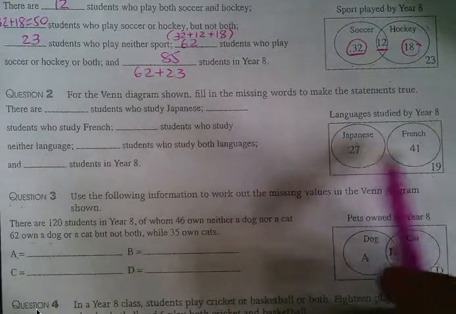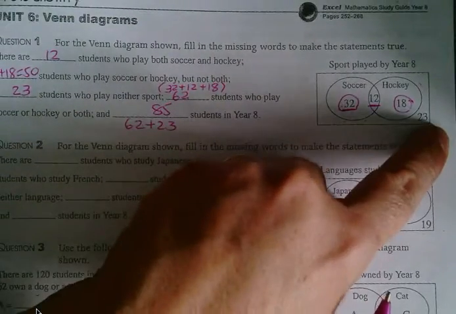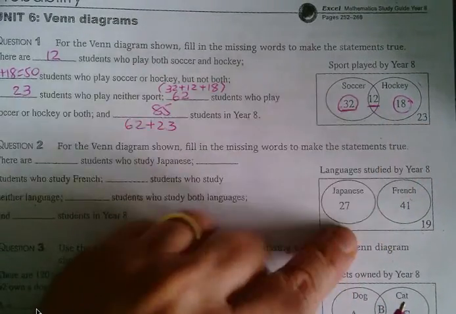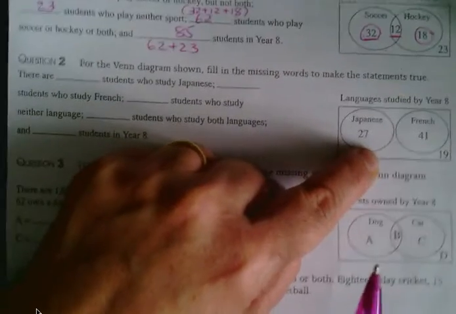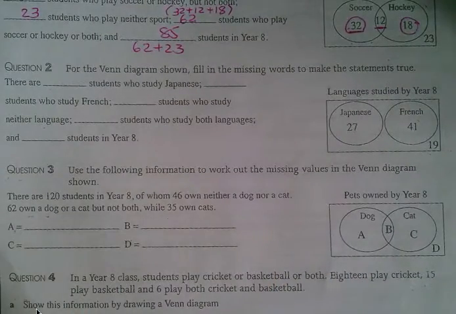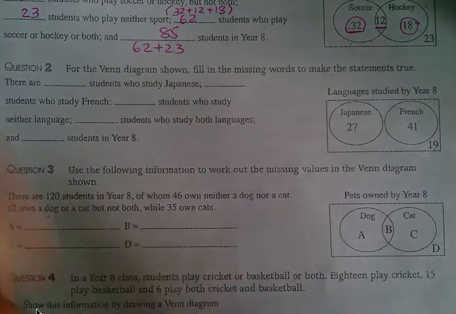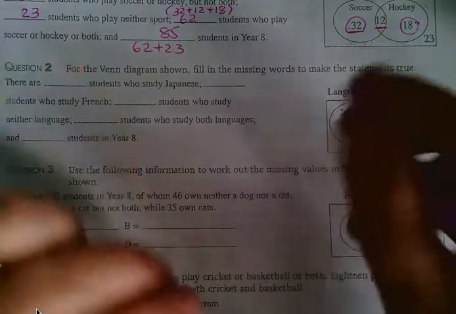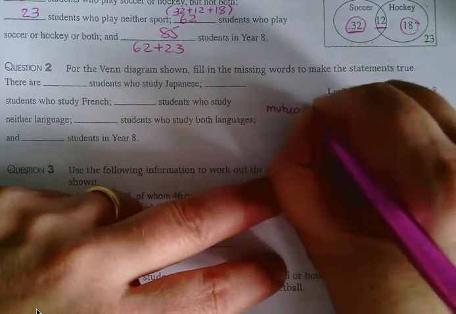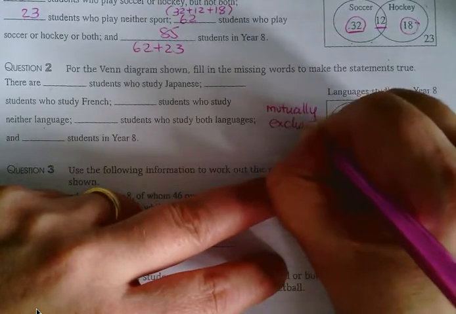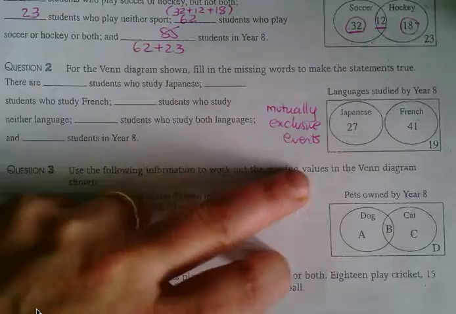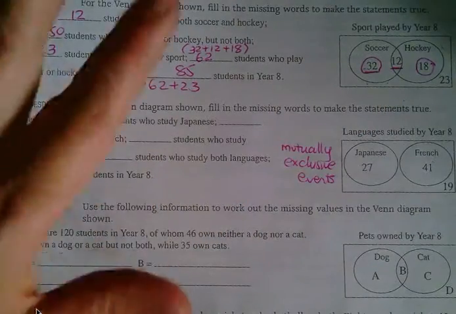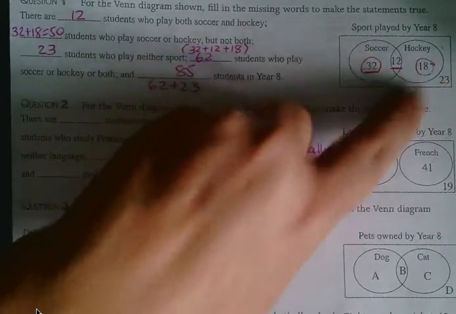Now, girls, look at the first one. There was overlap. And there were some students that didn't play soccer or hockey, and there were 12 that played both. This is like year 8 now. You know how you're allowed to study one language or the other, but you can't study both? That's what this is. These, ladies, are called mutually exclusive events. They do not overlap, okay? Whereas where they overlap, they're not mutually exclusive because you could play soccer and hockey.